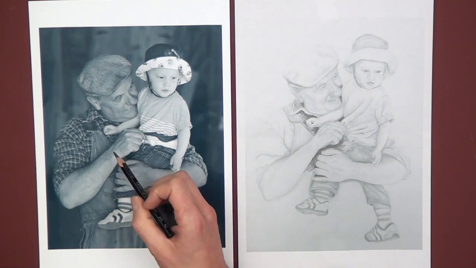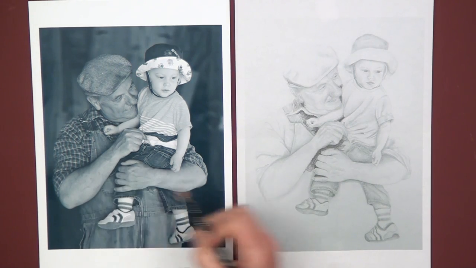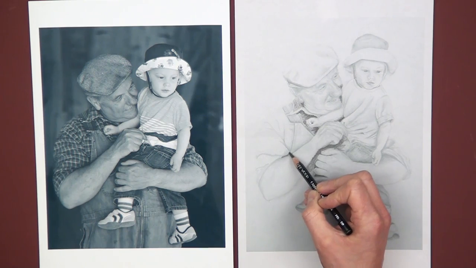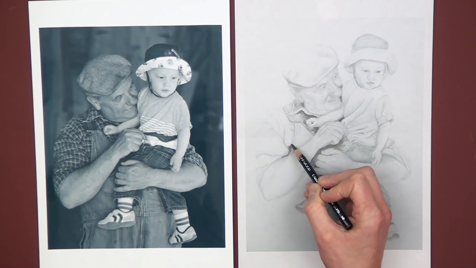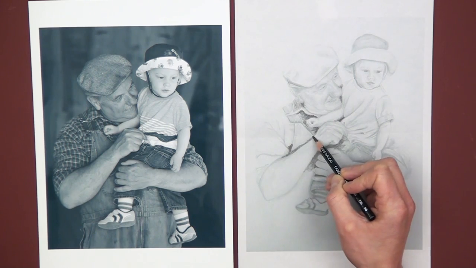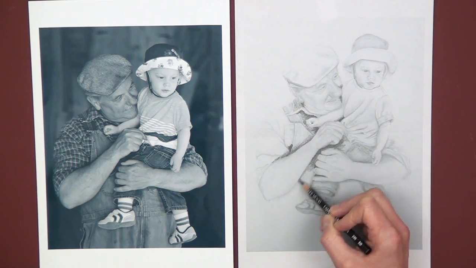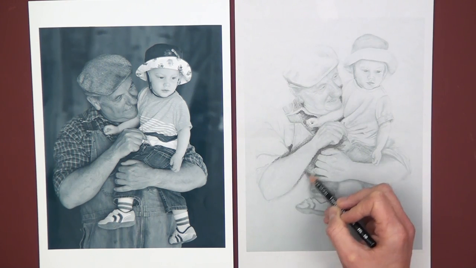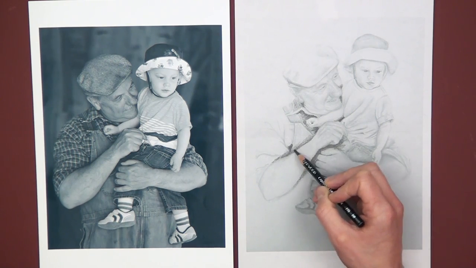So the next area I'm going to look at is just around the forearm here. So we've got some really dark crease areas. There's a really dark area of shadow in this area of the clothing, and there's almost a bit of a halo effect going on around this arm. Same under here, but we won't take it too far again for those design reasons.